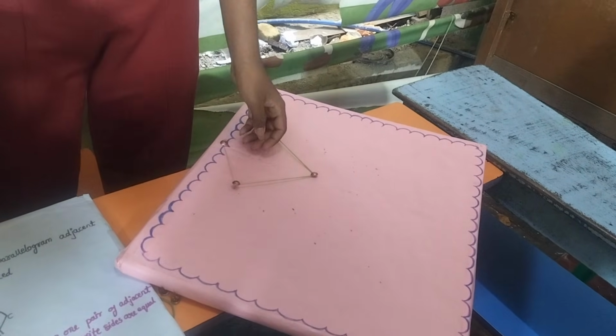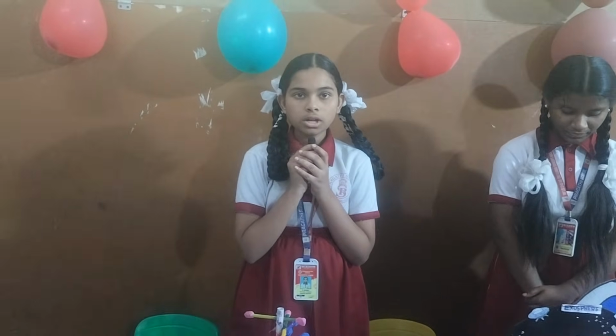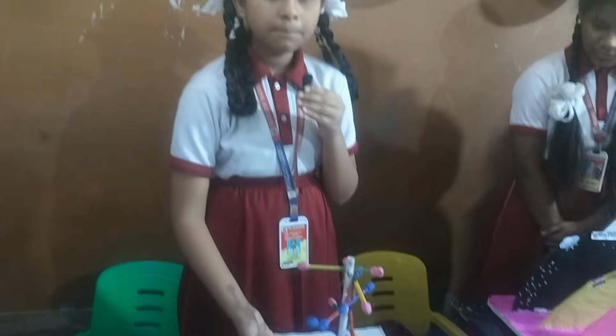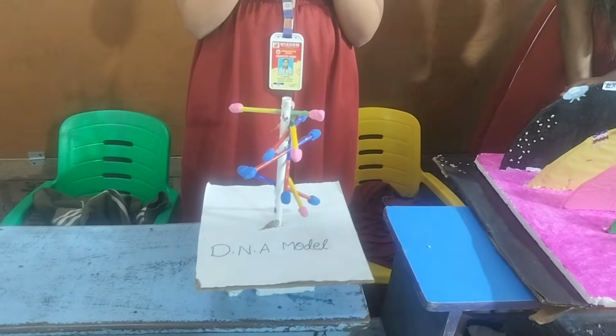This is called rhombus. Thank you. My name is C. Pavani. I am studying in 7th class. Welcome to Science Square. This is called DNA model. I am hereditary.